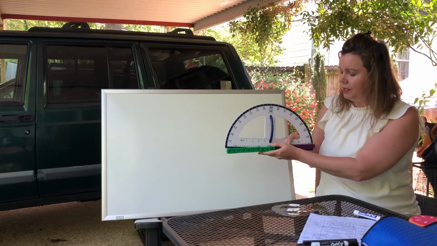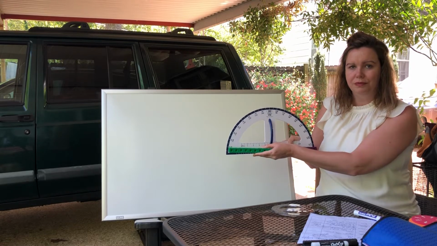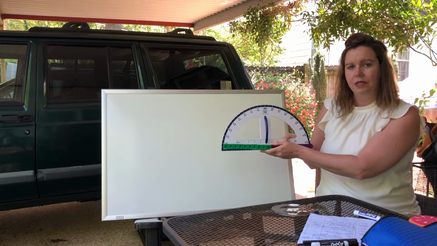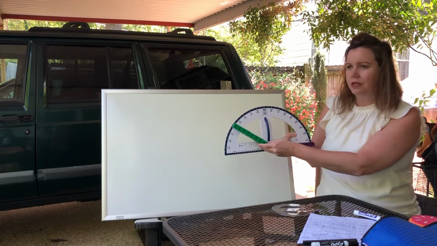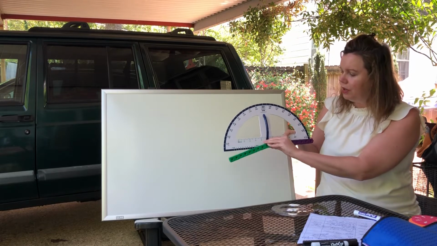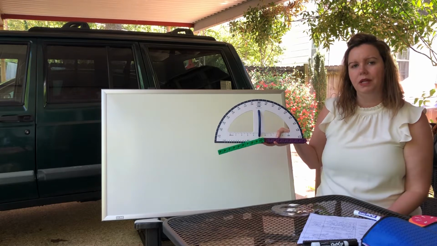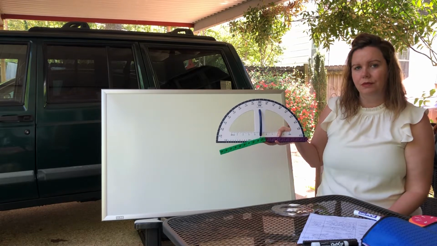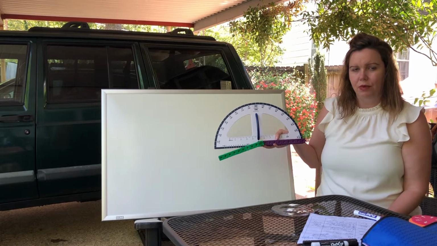If I come down here and lay it flat, it's a straight angle, okay? I write it 0. It doesn't have any tilt and any turn in it. If I come below that, what am I doing? I'm making a reflex angle. So that's actually going to be more than 180.